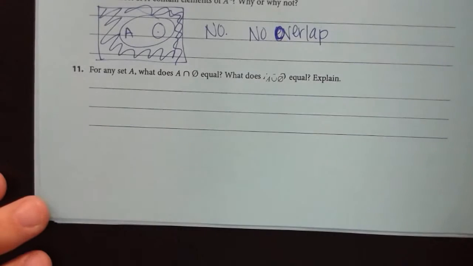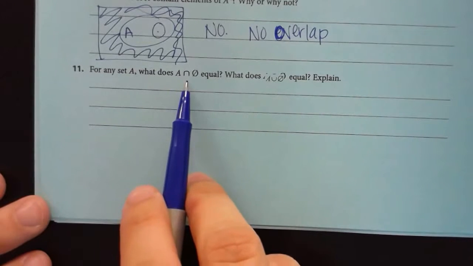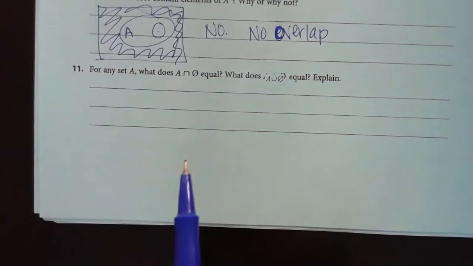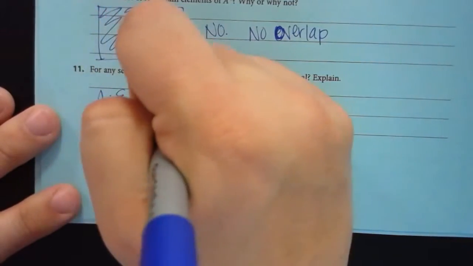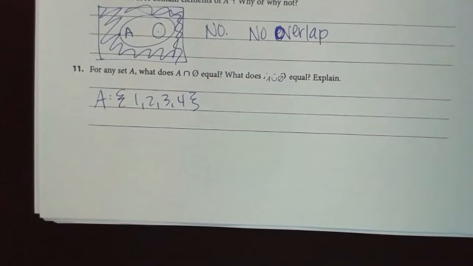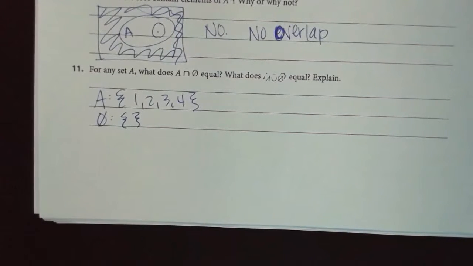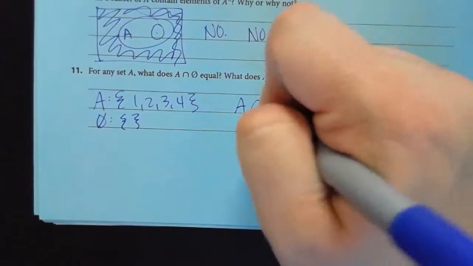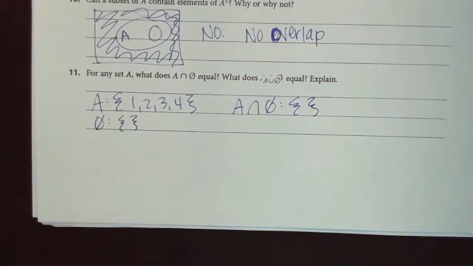Last one. For any set A, what does A intersect with the empty set equal? If you have a question like this, sometimes it's good to just give yourself an example and see what happens. So A can be anything you want it to be. 1, 2, 3, 4. It can be any sort of random combination of numbers. The empty set has nothing in it. So what would be the intersection? What's the duplicates between those two? Nothing. So the duplicate is the empty set, right?